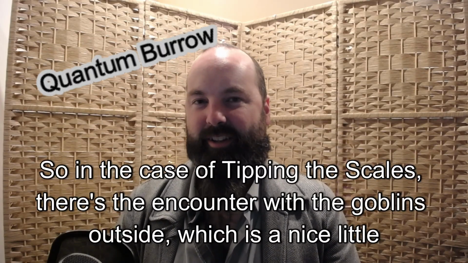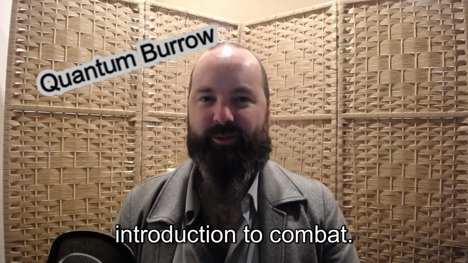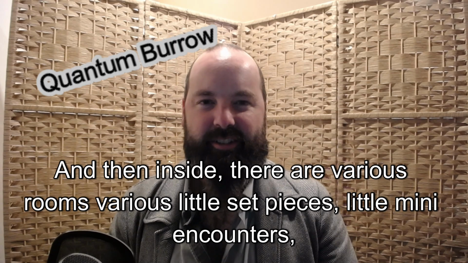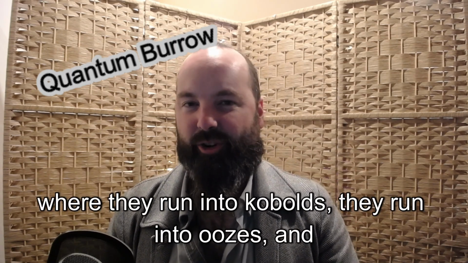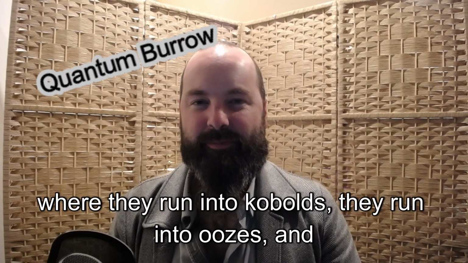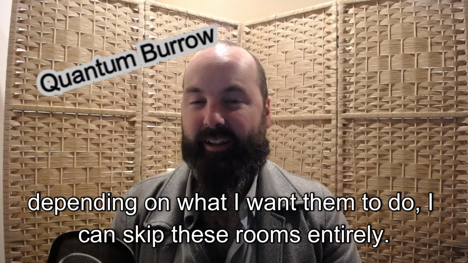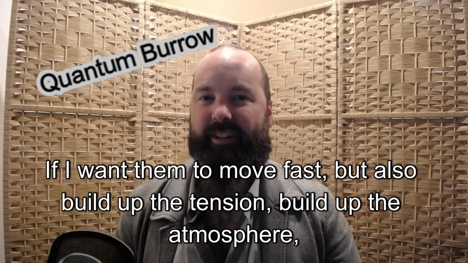So, in the case of Tipping the Scales, there is the encounter with the goblins outside, which is a nice little introduction to combat. And then inside, there are various rooms, various little set pieces, little mini encounters where they run into kobolds, they run into oozes, and depending on what I want them to do, I can skip these rooms entirely.